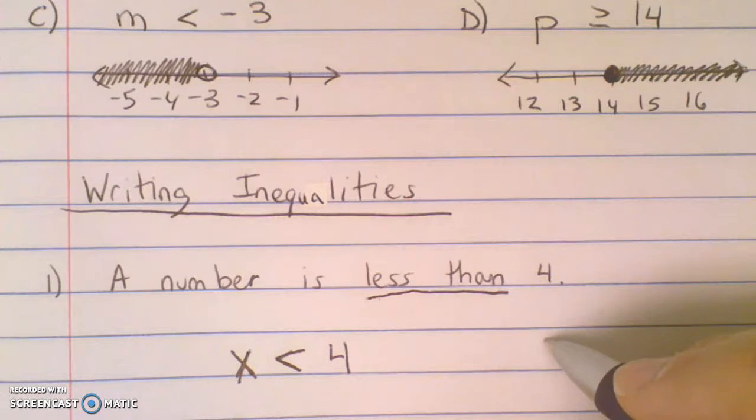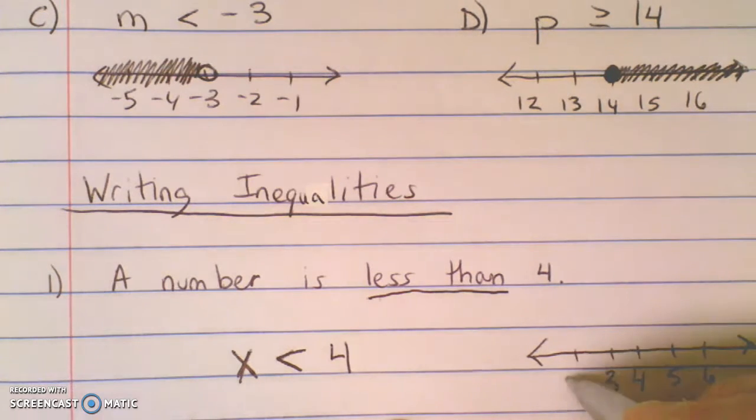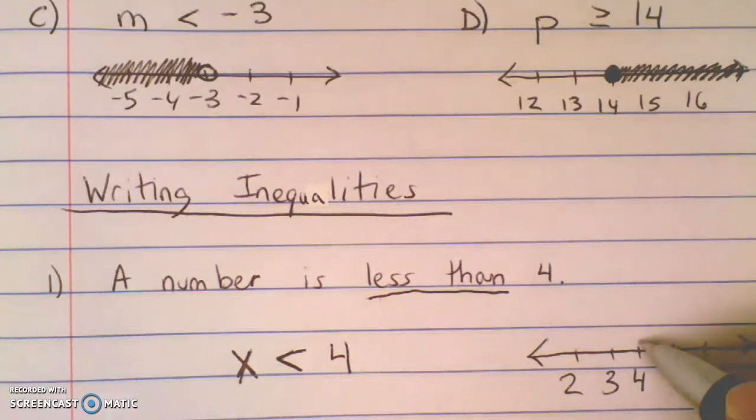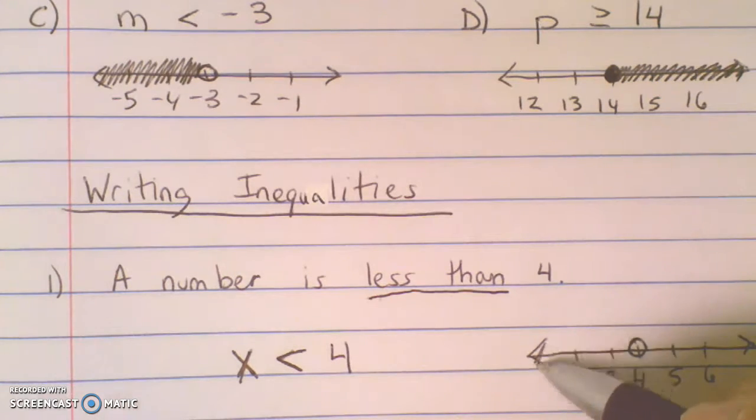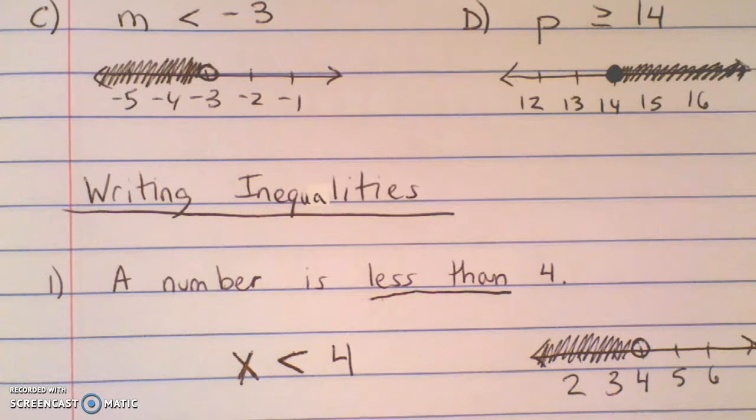And then we can create a quick sketch of it on a number line by drawing 4 in the middle. Less than has an open circle. And we're shading all of the numbers that are less than 4. Let's try some more examples.